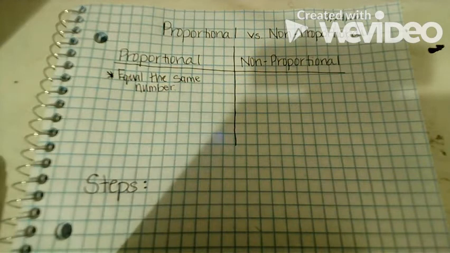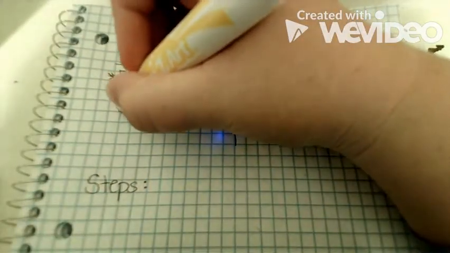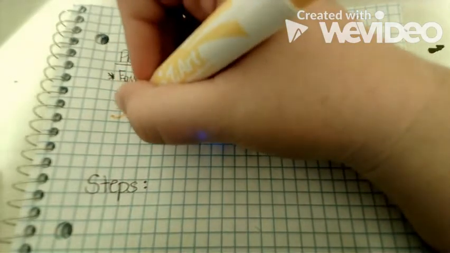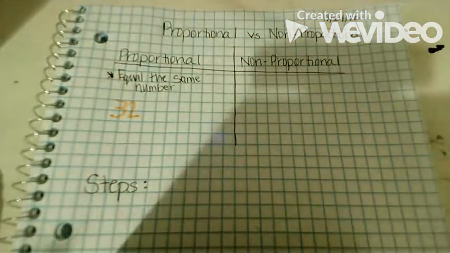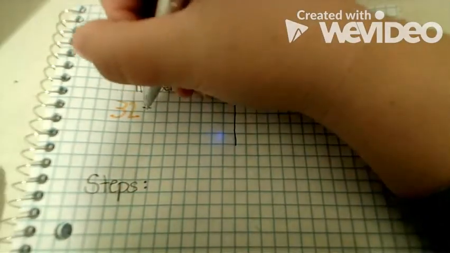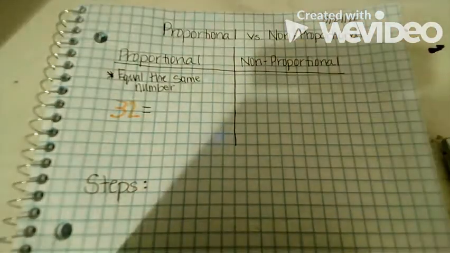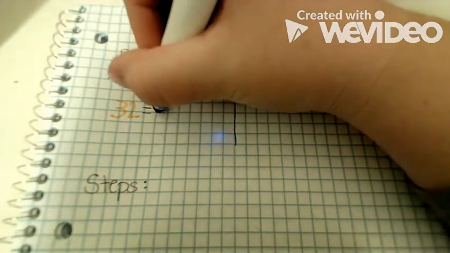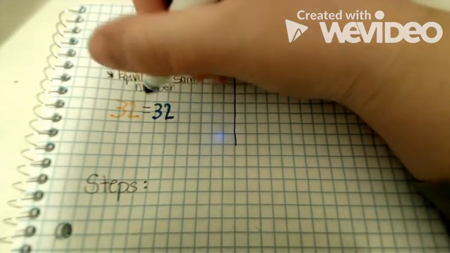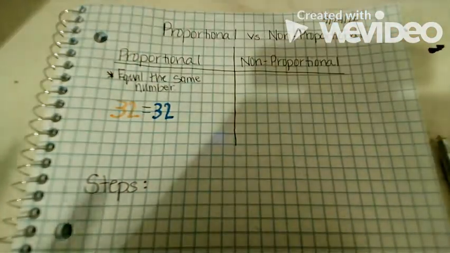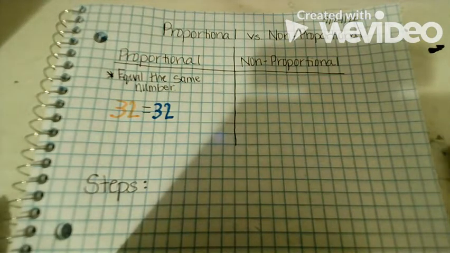Okay, so for example, and this will make a little more sense after we do the steps, but one of our answers could be 32, and then the other answer could be 32. 32 and 32 are the same number, so that one would be proportional. And like I said, this will make a little bit more sense once we actually do it.